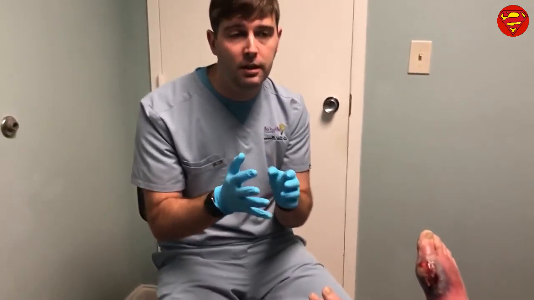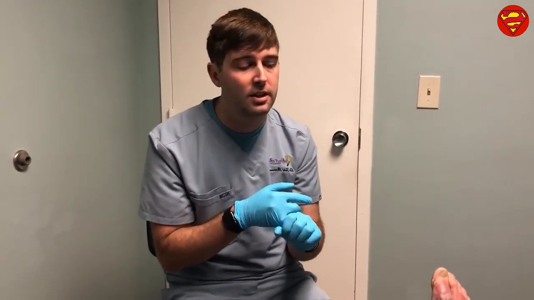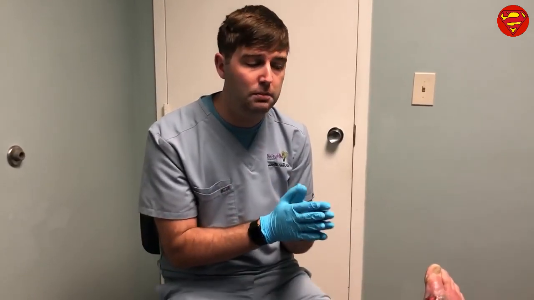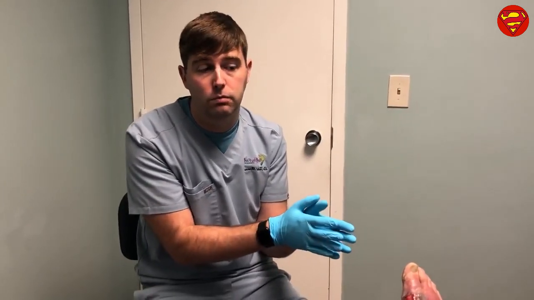So if you have a loved one that's diabetic, make sure they're checking their feet, or you're checking their feet for them, because this could be underneath the sock and shoe and you don't even know about it. So it's important because if this individual didn't come and get it checked, this could have progressed from just a big toe problem to losing his leg, or going even worse, getting septic, and then that's a whole different ballgame.